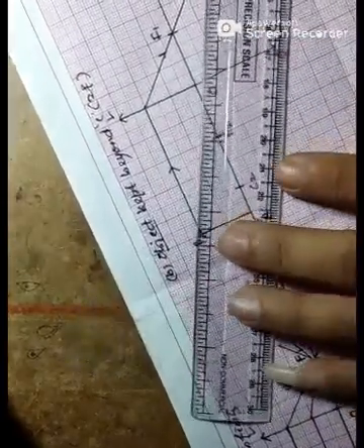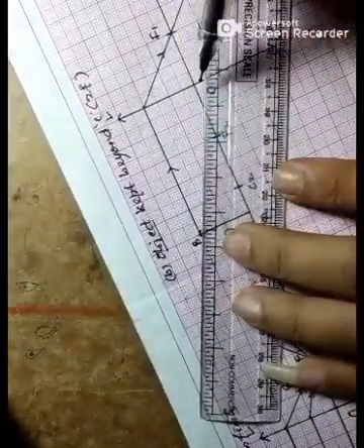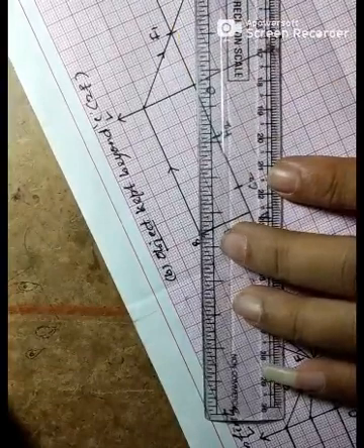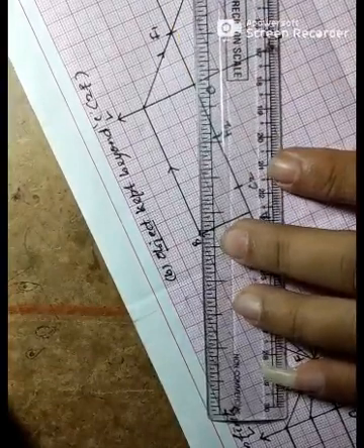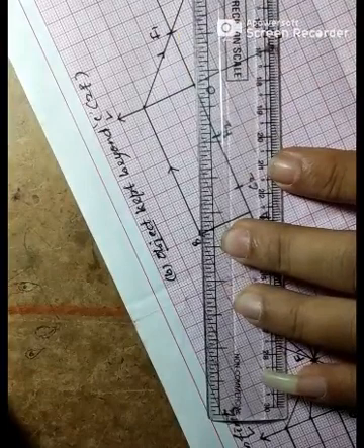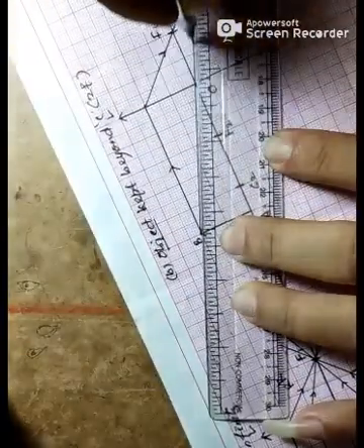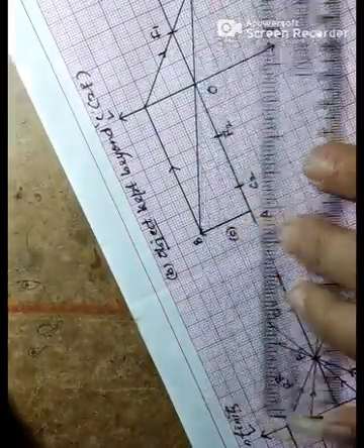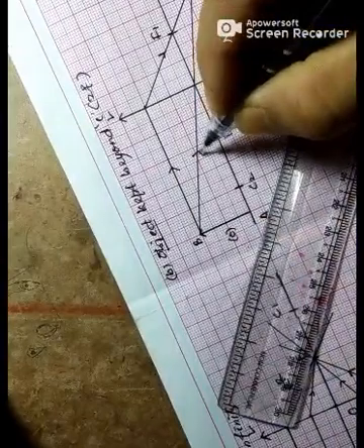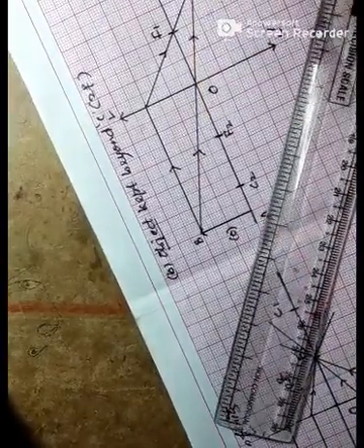Then what you have to do? Now from the tip to the optic center you have to join, because the light ray that passes through the optic center remains undeviated. So you have to draw a straight line. Right? So this is our incident ray and this is our refracted ray.